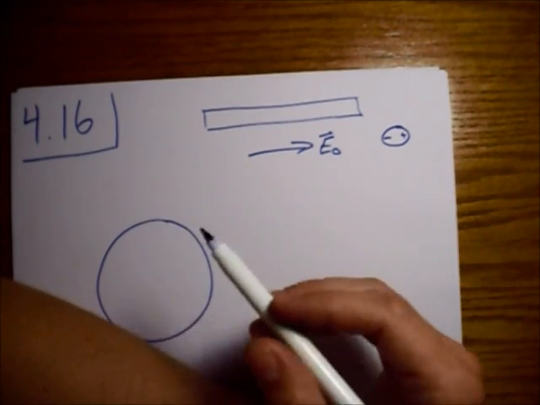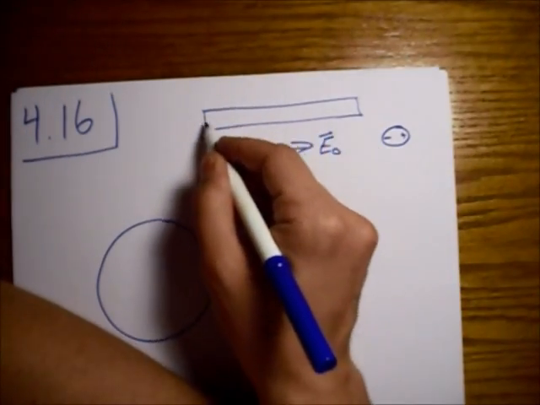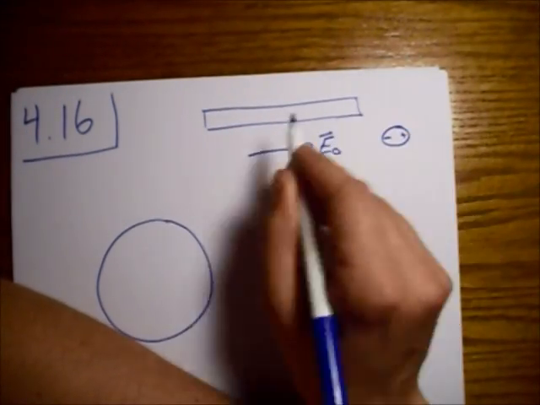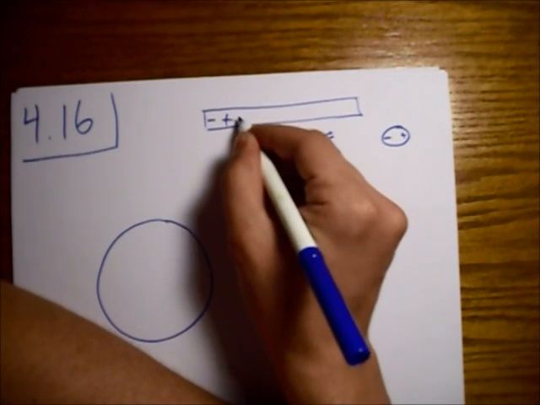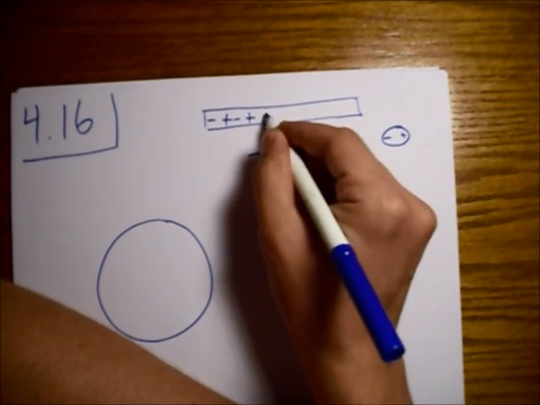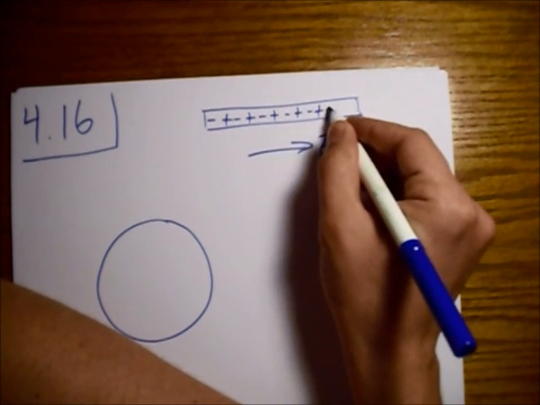And a really good way that Griffiths talks about this is like if you stack a bunch of these next to each other, so imagine a bunch of these side by side, you'll get a minus and a plus and a minus and a plus and a minus and a plus, right, all the way down the line.